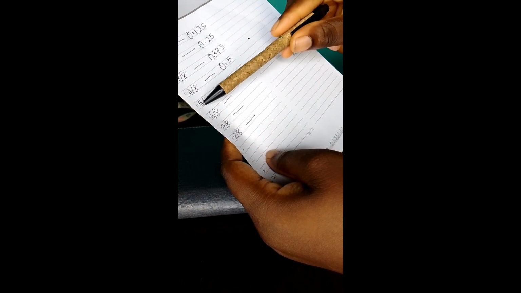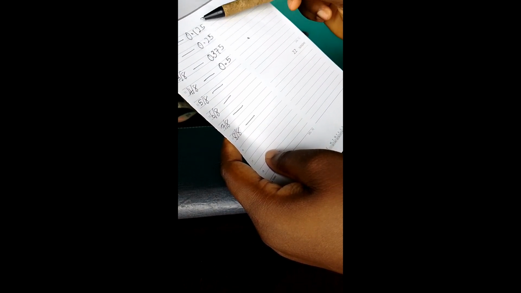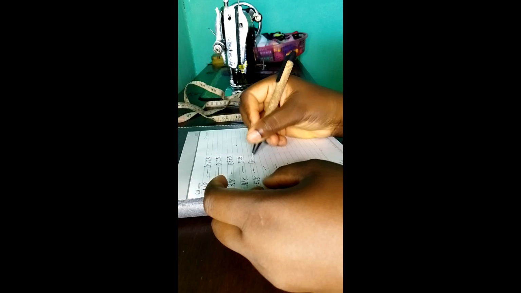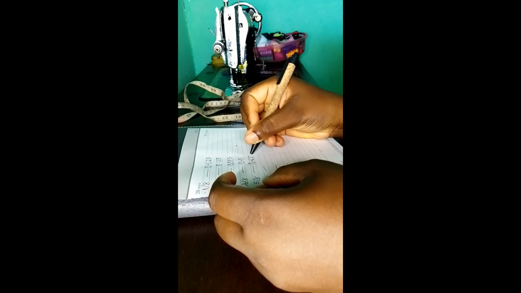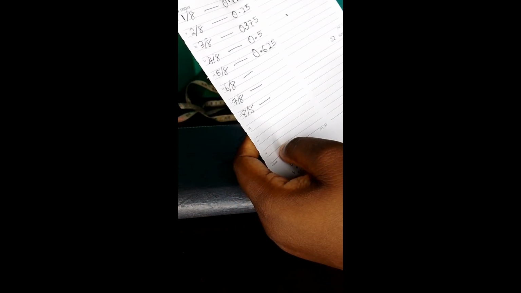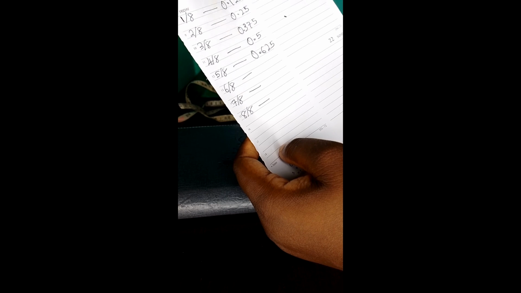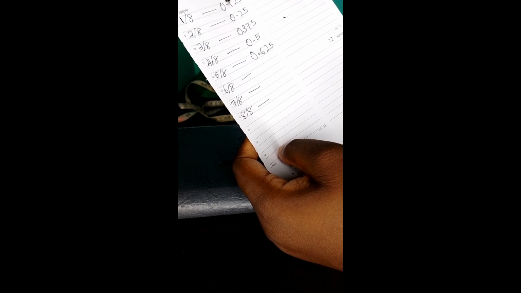Then to get 5 over 8, you need to multiply 0.125 times 5. That will give you 0.625. It's very easy.